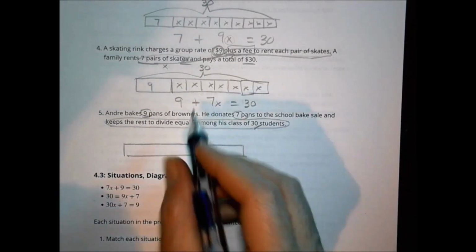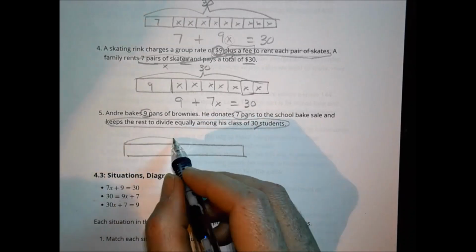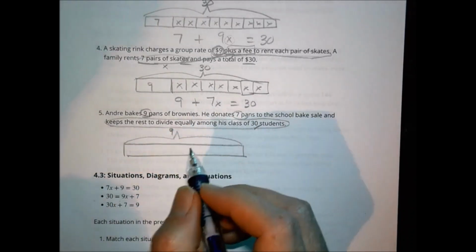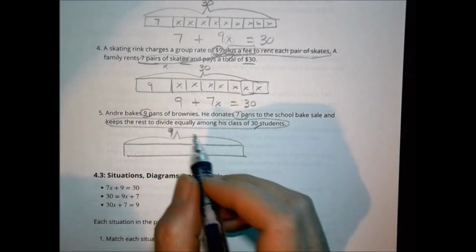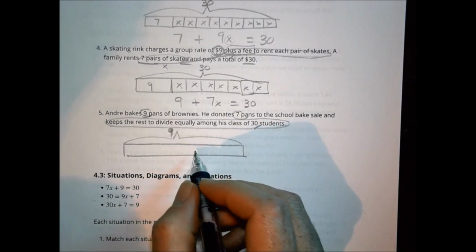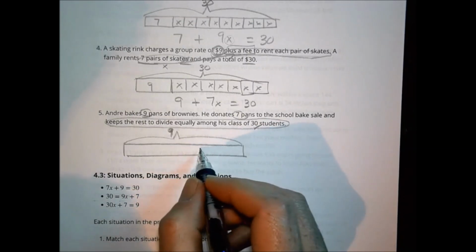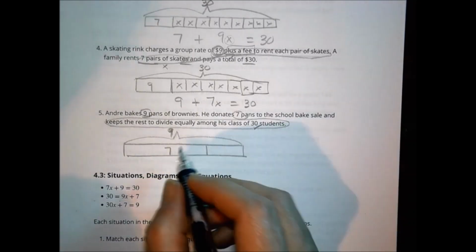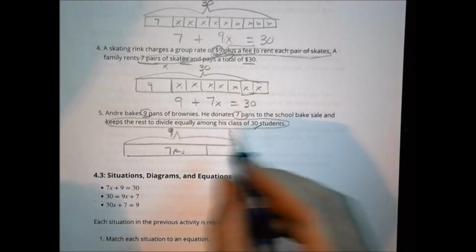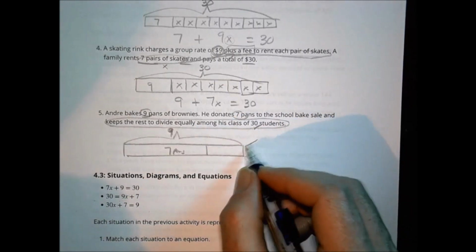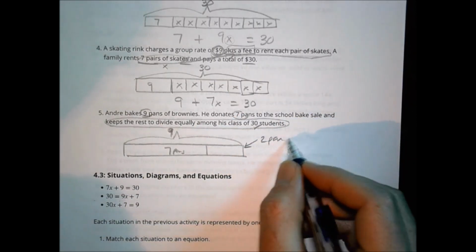So let's say here, to start off with, we know that there are 9 pans of brownies, is what he starts with. That's awesome. He's going to donate 7 pans to the school bake sale. So we could say, well, this is what 7 pans is going to look like, because most of it is 7 pans. That's our 7 pans here. And what's left of it, which we know, 9 minus 7, is 2, so right in that space are going to be 2 pans left.